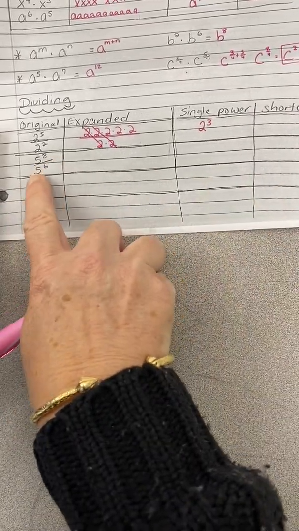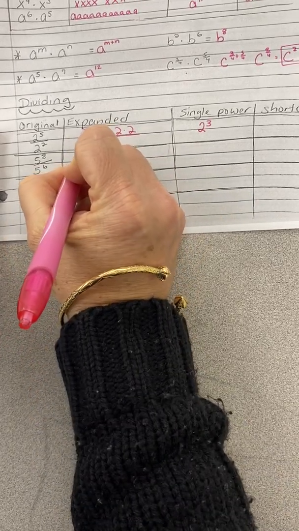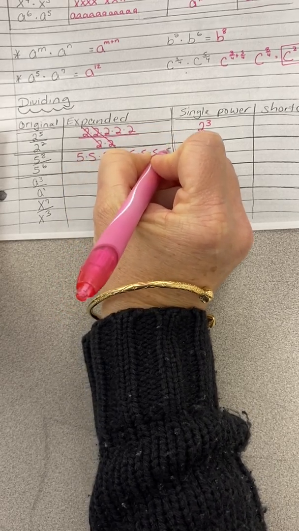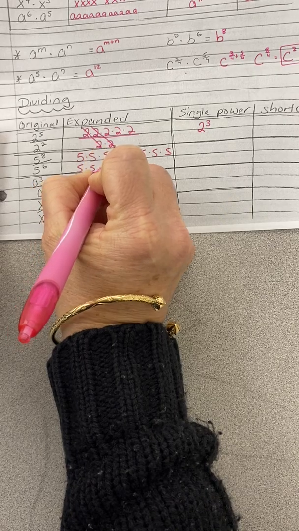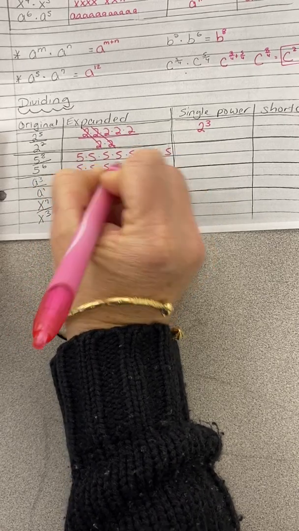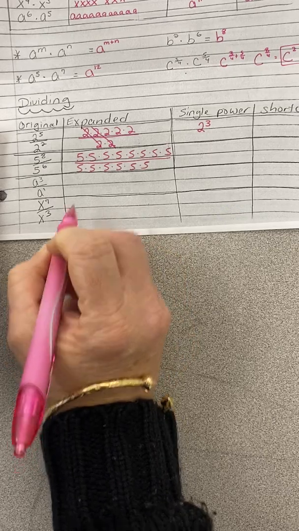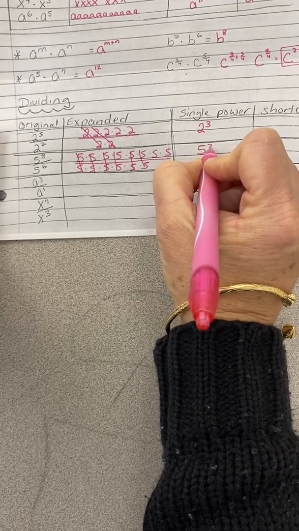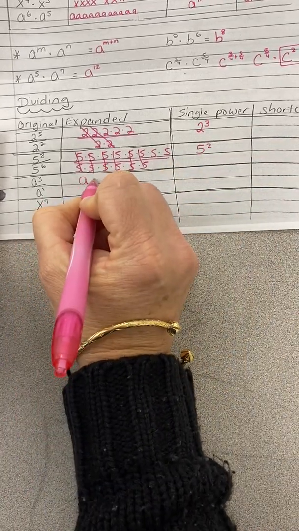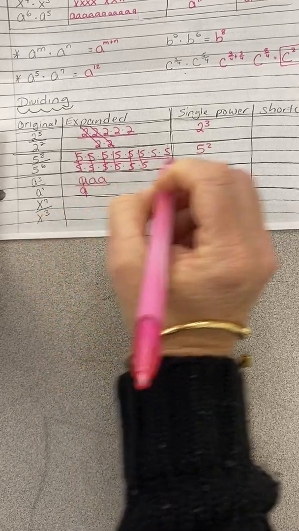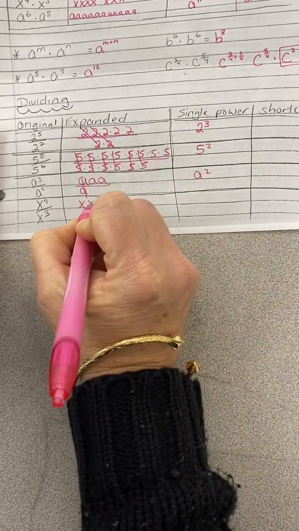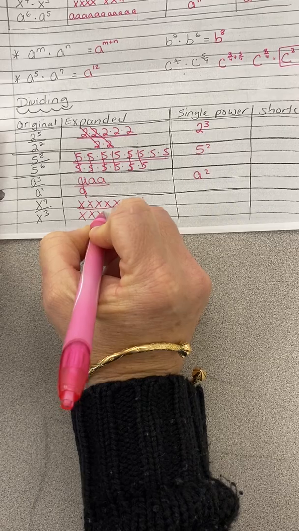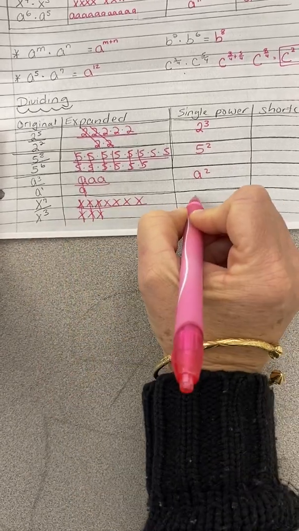All right, we're going to fill out this shortcut column later on. All right, 5 to the 8th over 5 to the 6th. So I have 1, 2, 3, 4, 5, 6, 7, 8. And then 1, 2, 3, 4, 5, 6. Okay, so now when I do that, I'm going to just cross cancel them out. And what am I left with? 5 squared. All right, I'm sure you get the hang of this now. A cubed over a squared, x to the 7th, 2, 3, 4, 5, 6, 7, over x cubed. Cross out, cross out, cross out, and you get x to the 4th.